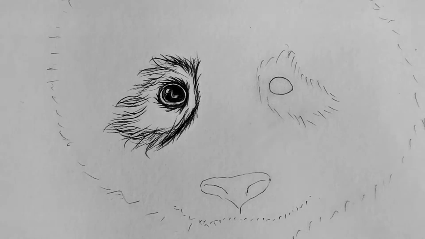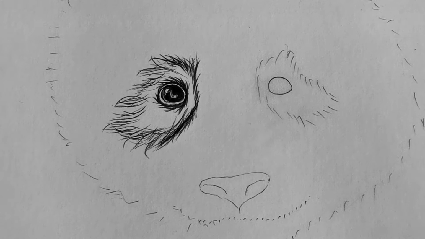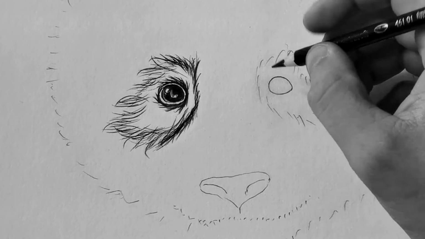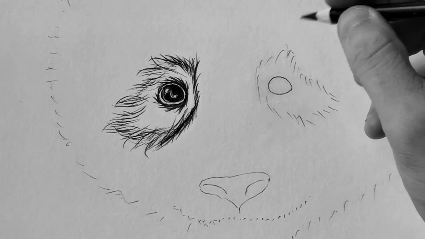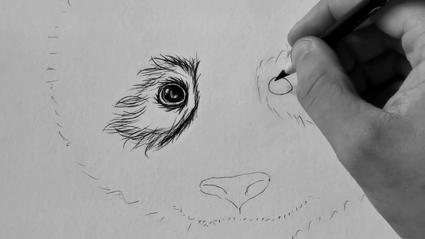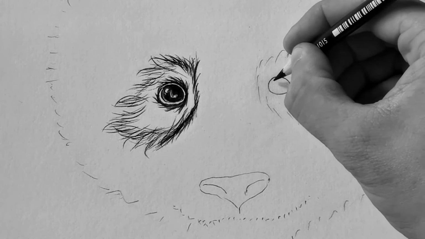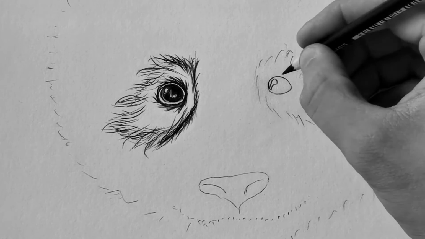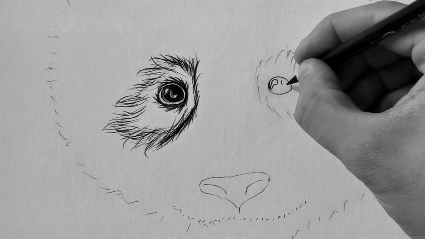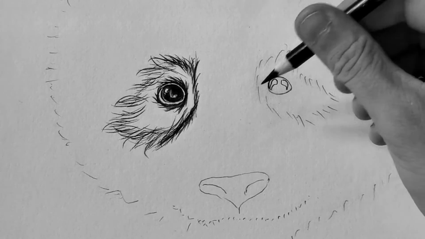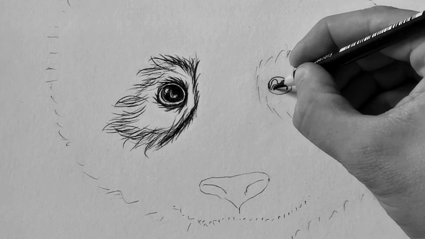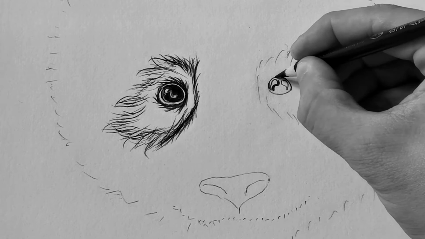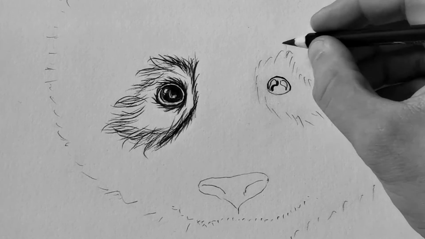Okay, the details for this will take quite some time, so I will draw the other eye, and then I think I will speed the drawing up a little bit. So let's just draw the next eye. The highlights are going to be a little bit different. I'm going to draw one here and one here. Well, you can make it identical to the first one, but I'm just going to make it a little bit different, because just like in real life, it's always different.